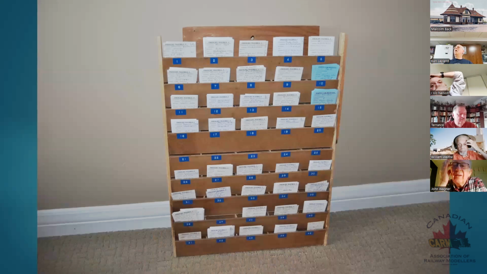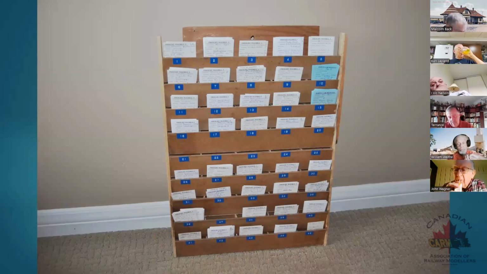There's my rack with all my bills of lading. And I am now the third owner of that rack. Let's hang on a second. That rack was probably made back in the 60s. And that fellow left model railroading, he gave it to a friend. And when that fellow left model railroading, he gave it to me.